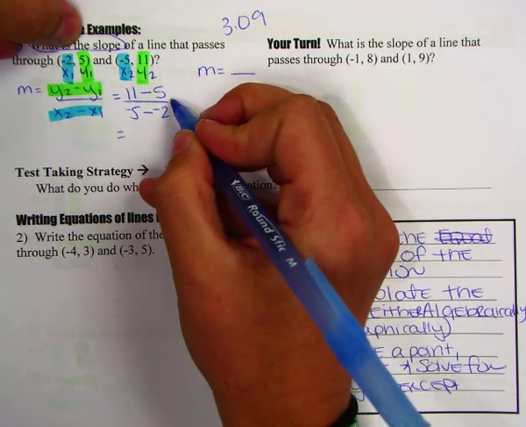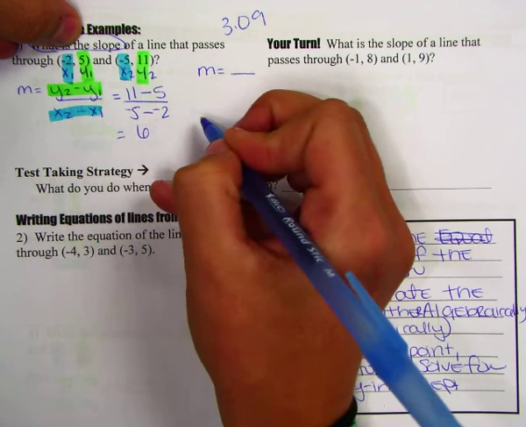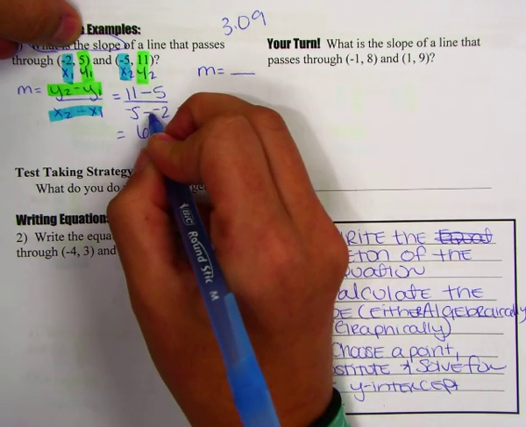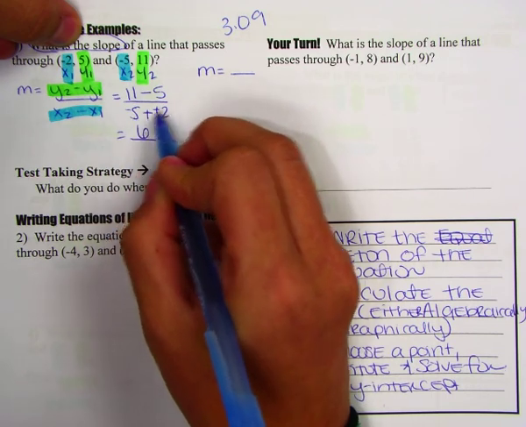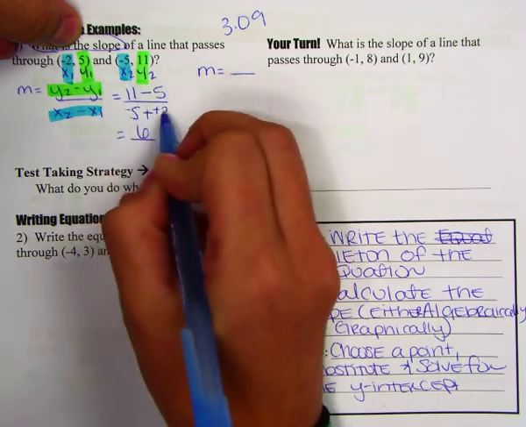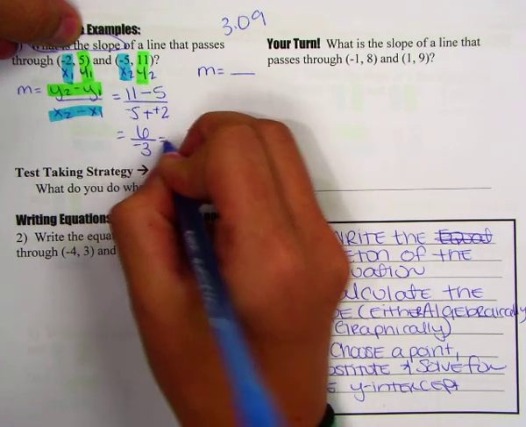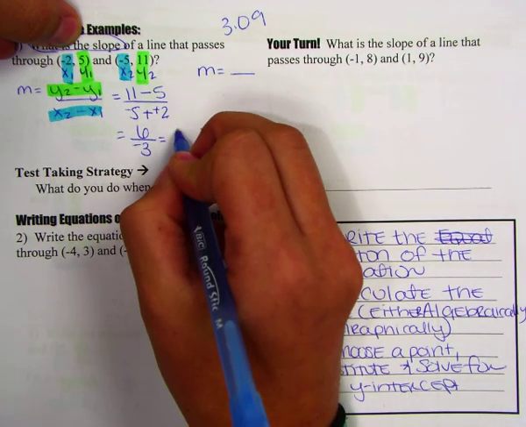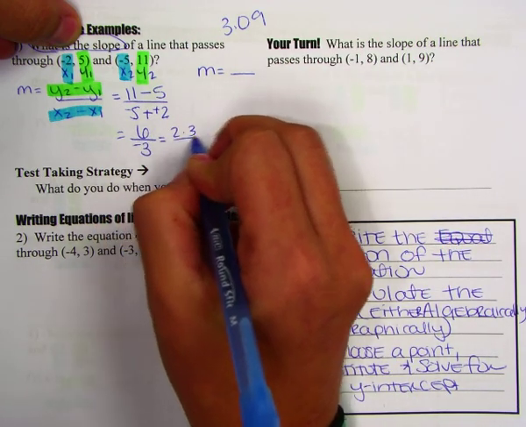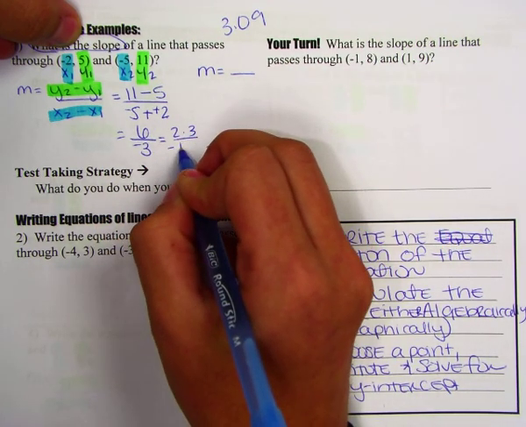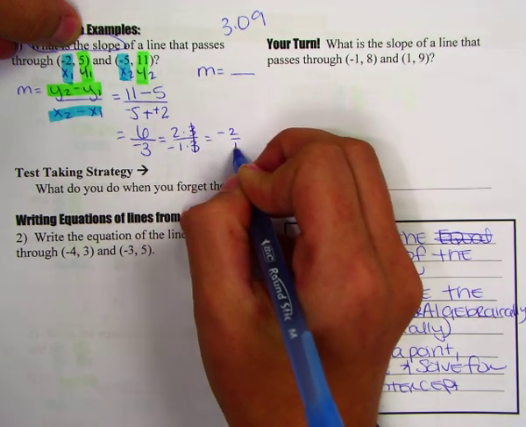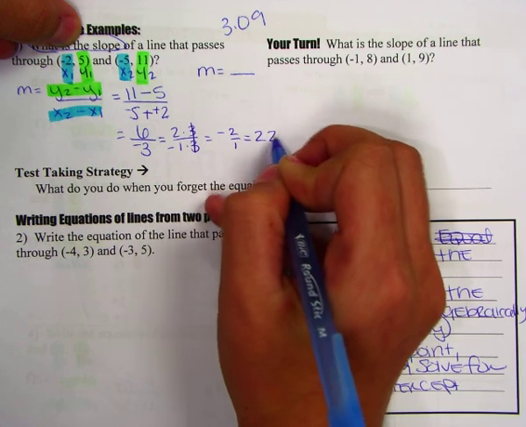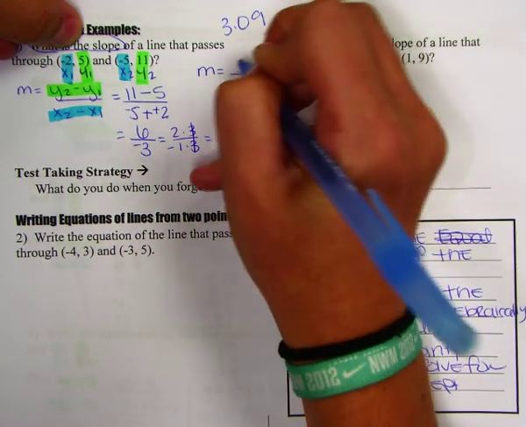Simplify each. 11 minus 5 is 6. I see minus a negative, so I'll actually change that to plus a positive. Negative 5 plus 2, that is a negative 3. 6 is 2 times 3. 3 is 1 times 3. So this reduces to negative 2 over 1, which is just negative 2. Oops, negative 2.